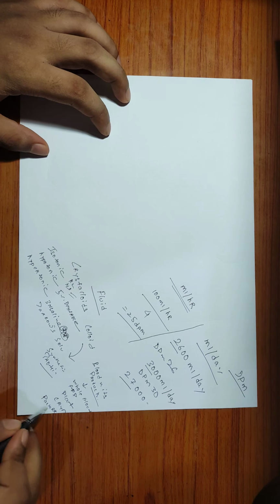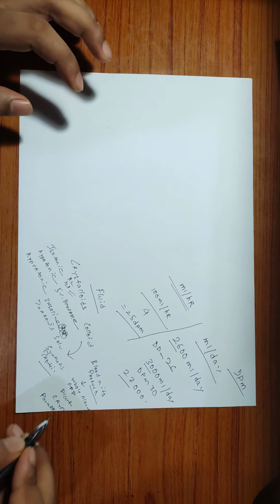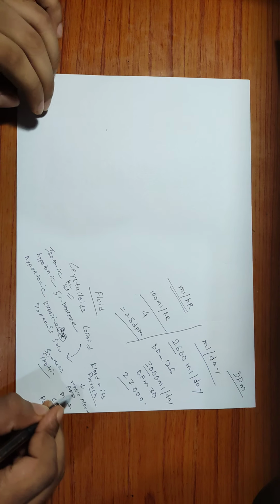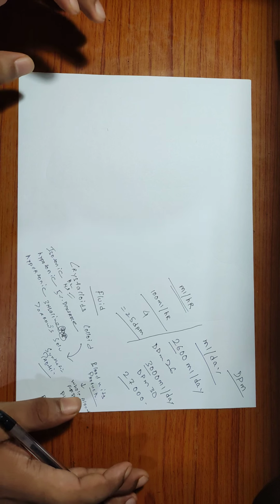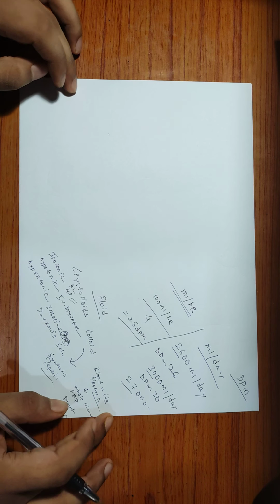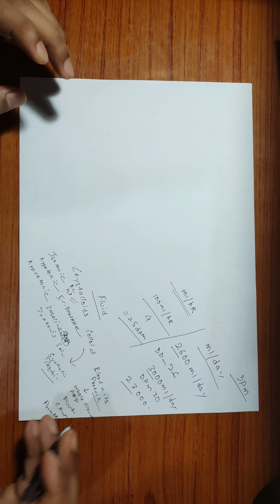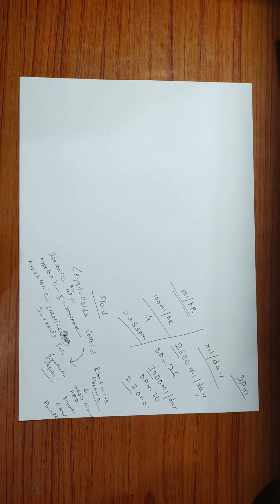Please remember, whole blood we cannot give to a patient who needs a massive amount. In massive blood transfusion, we will not give whole blood.